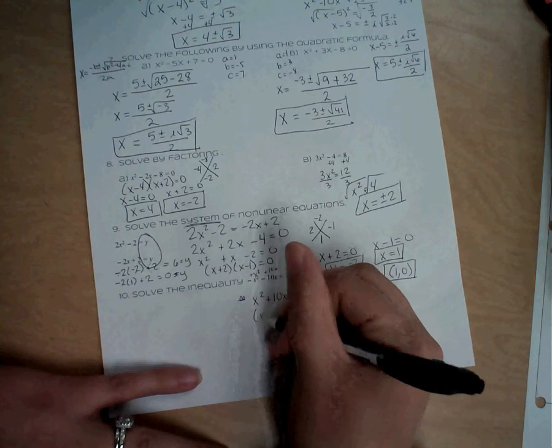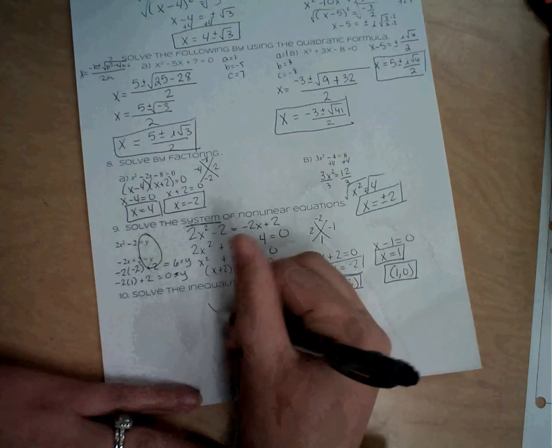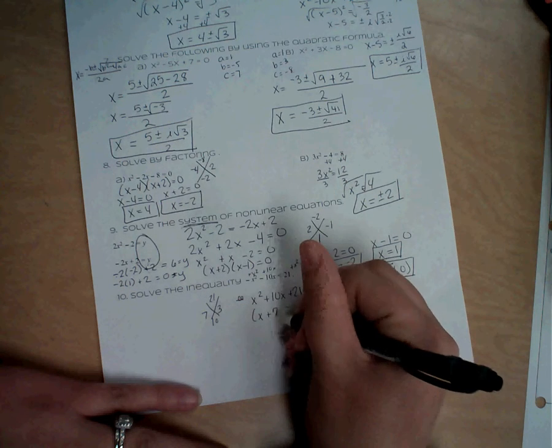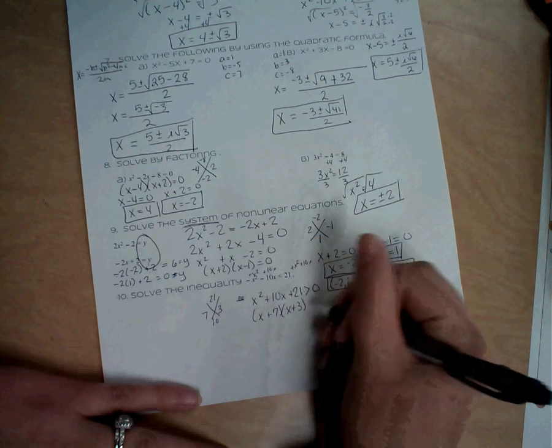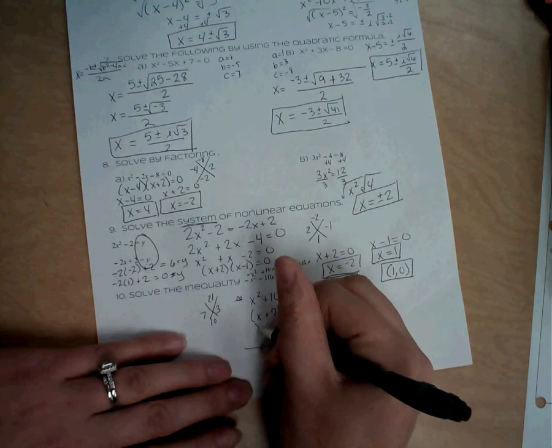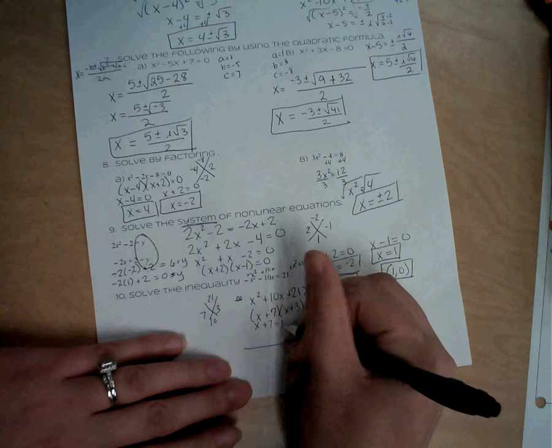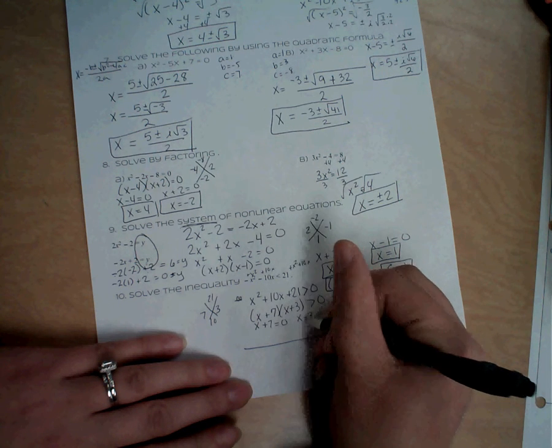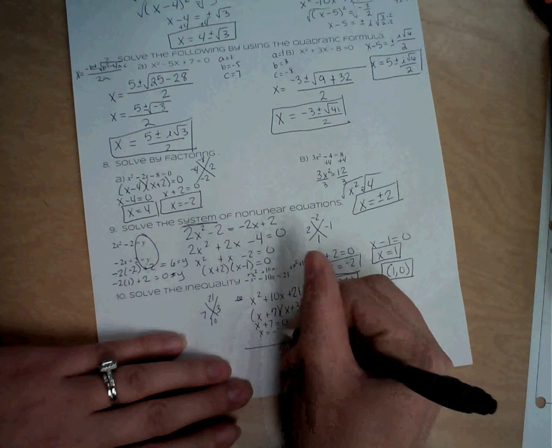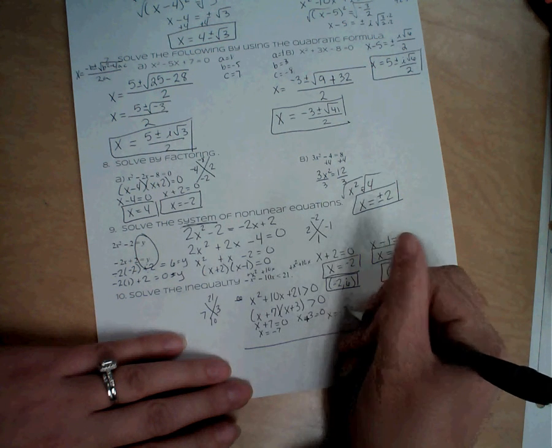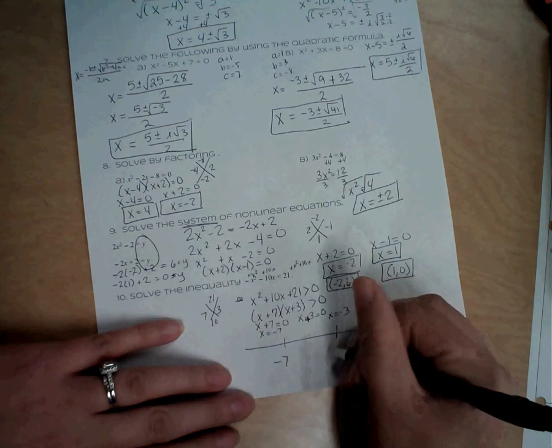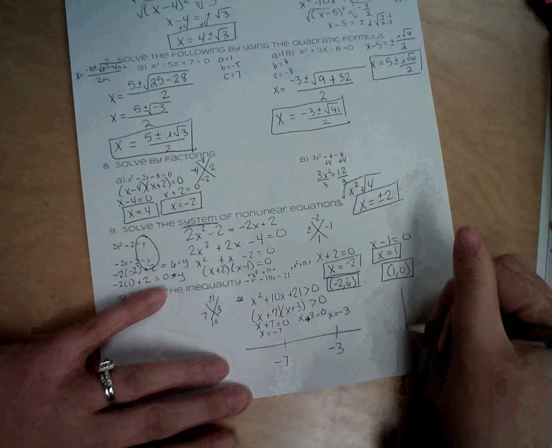So the numbers that multiply to give me 21 and add to give me 10 are 7 and 3. So x plus 7 and x plus 3 is greater than 0. So I know those are the only two places, or sorry, set my factors equal to 0 and solve. So x can be negative 7 and x can equal negative 3. So I know negative 7 and negative 3 are the only two places where my quadratic can cross the x-axis.